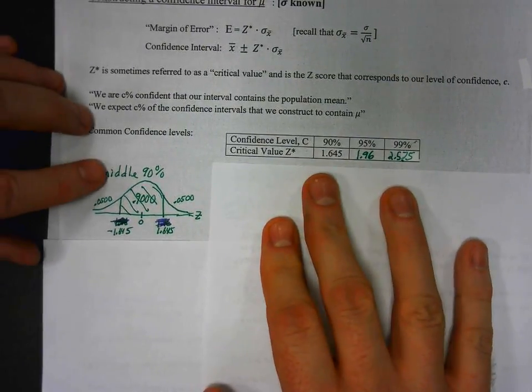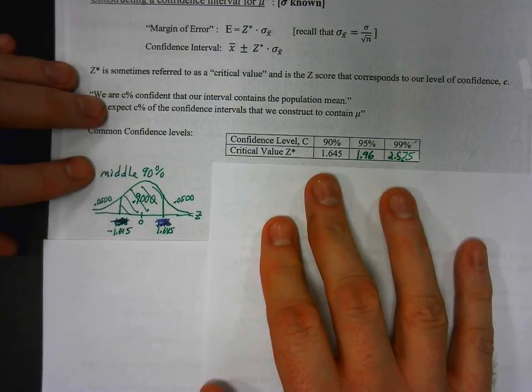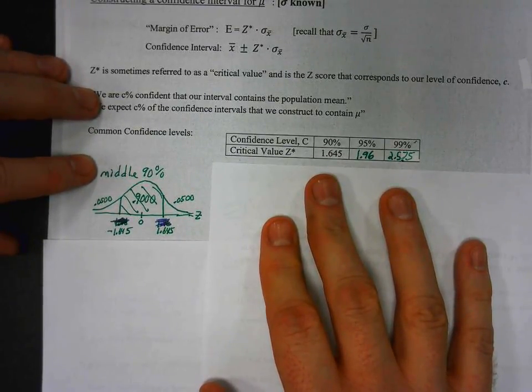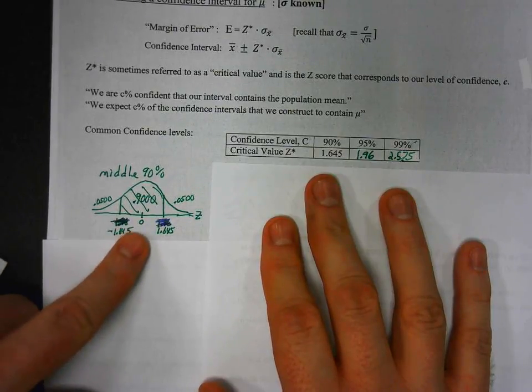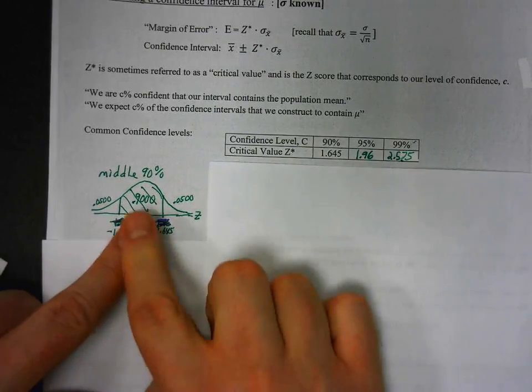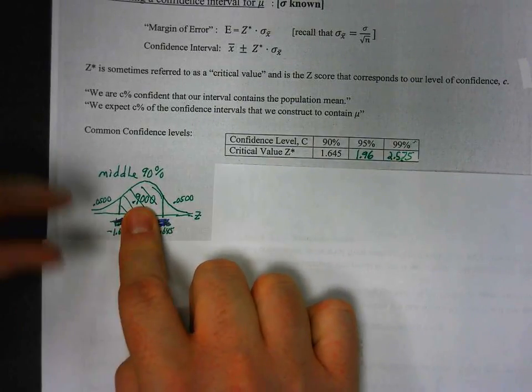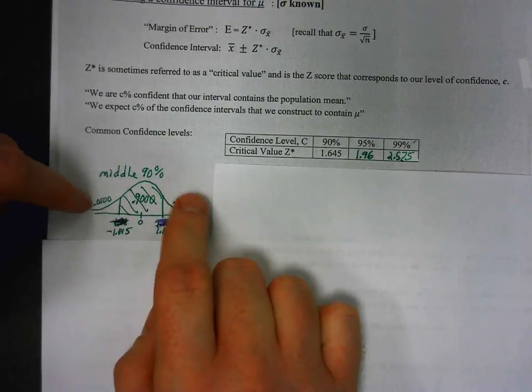But to find the middle, students have a hard time with this a lot of times. To find the middle 90% of the data, again, a Z-score of 0 is going to be right in the center. That's wherever your x bar value would be, your sample mean. You're going to be 0 standard deviations from the mean there. So you have 90% in the middle. Means you have 0.05 on either tail.